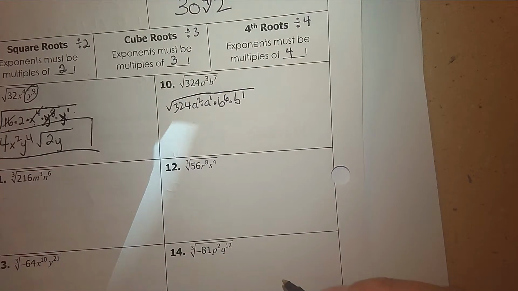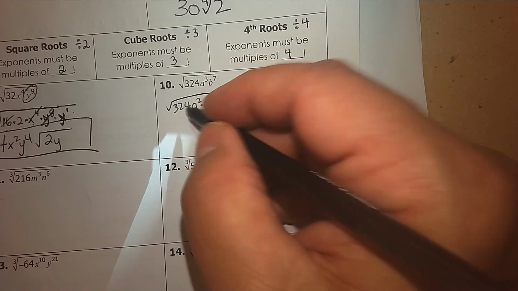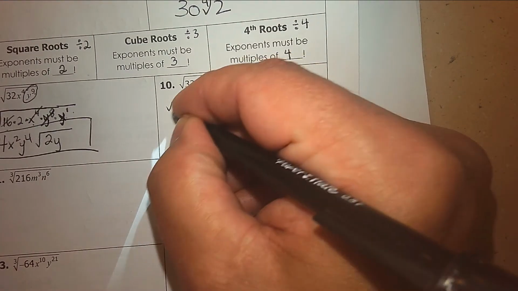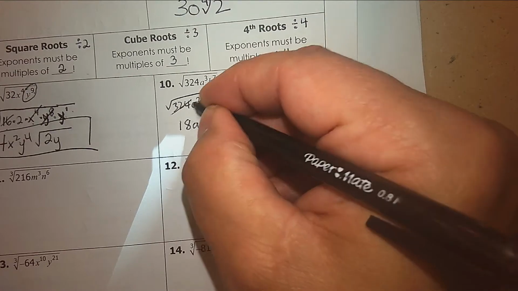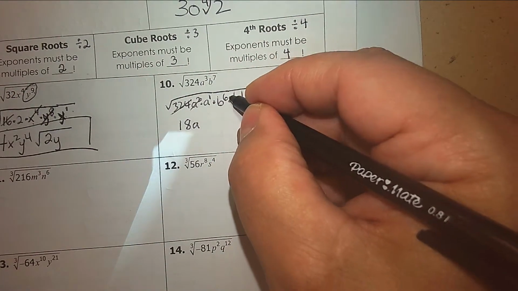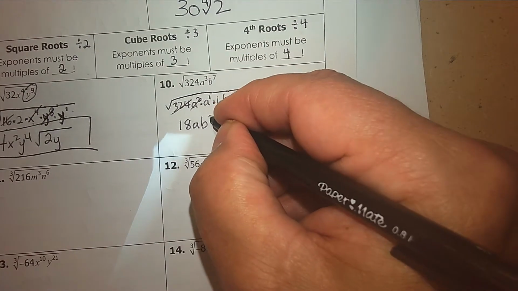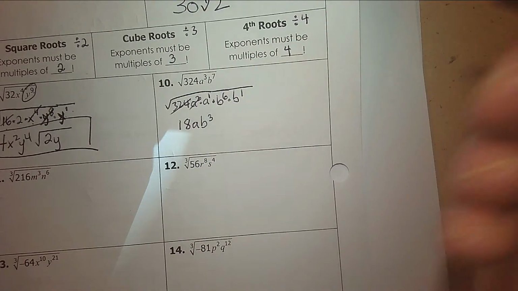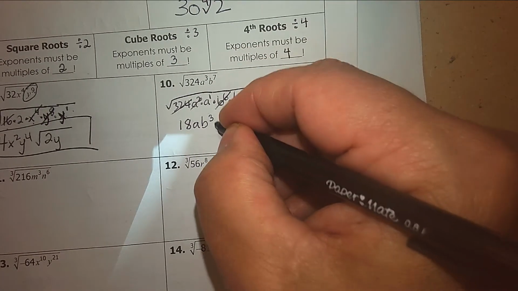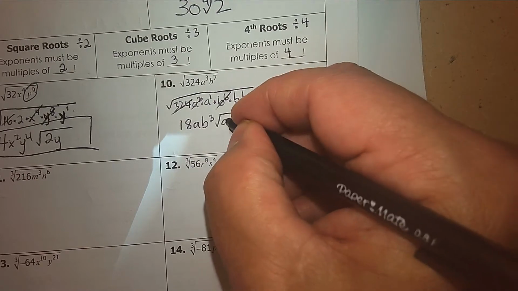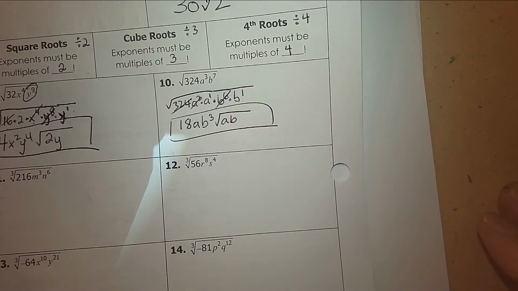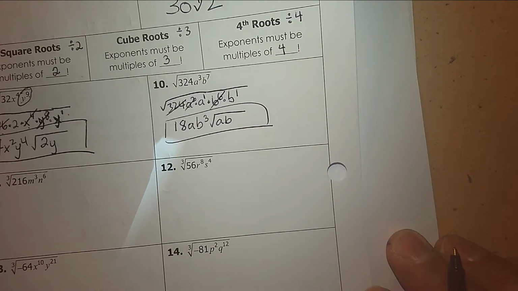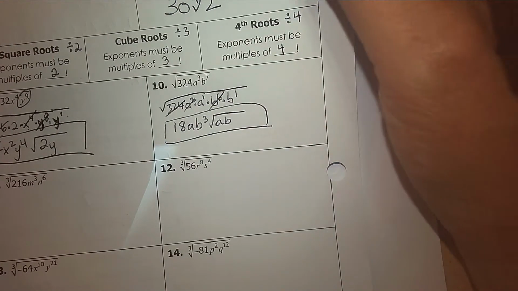And then we actually do the work. The square root of 324 is 18. The square root of a squared is just a. The square root of b to the 6th is b cubed, because you divide it by 2. And then what's left behind that you can't do is 1a and 1b, and it's over. The algebra makes it a little more challenging. Number 11.